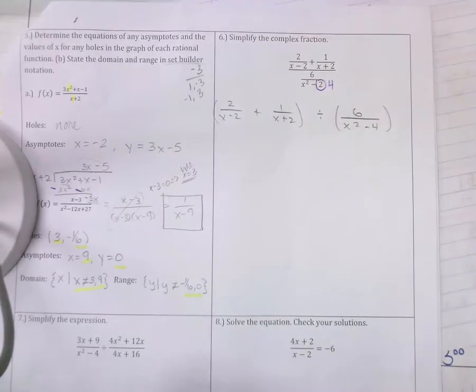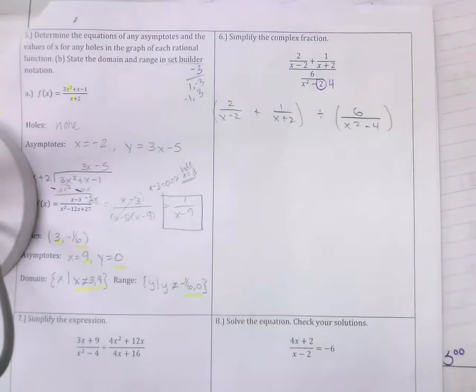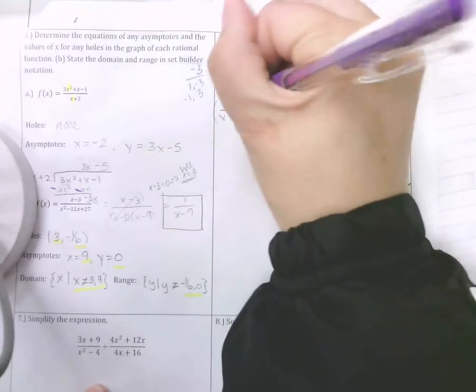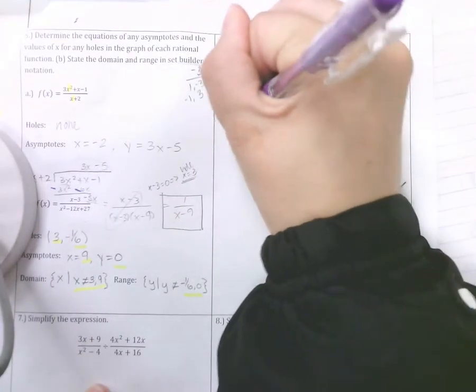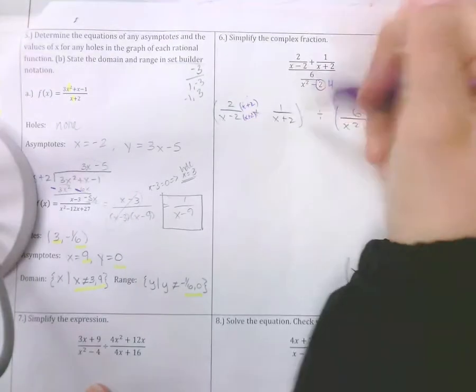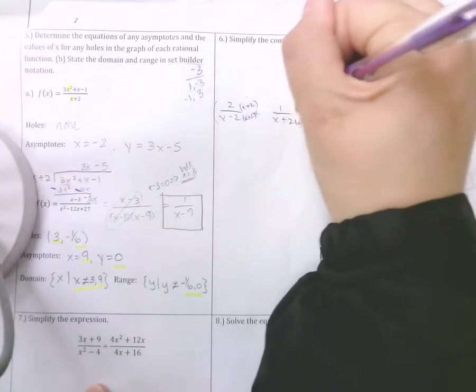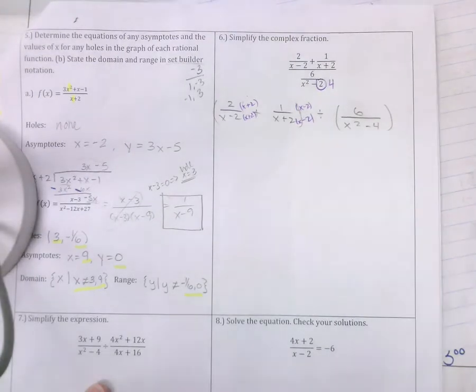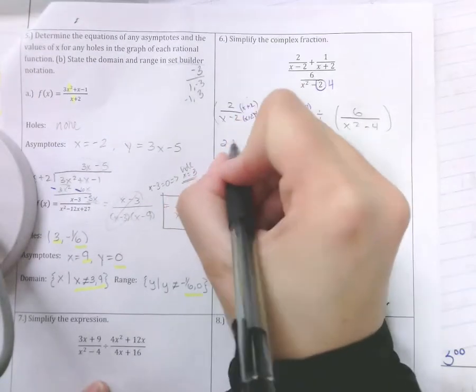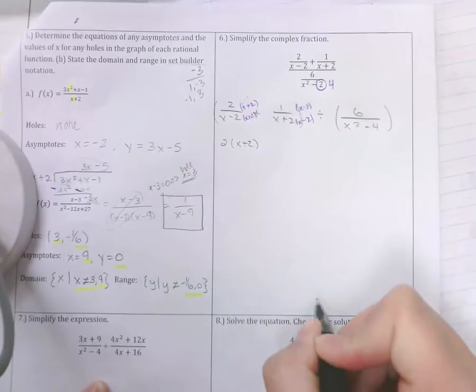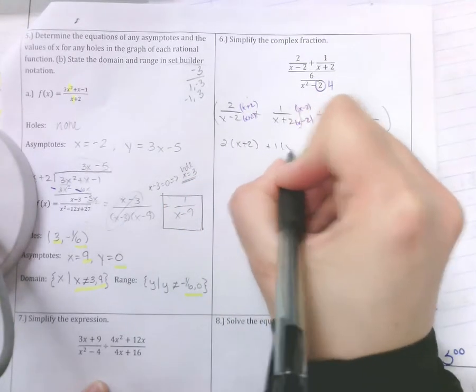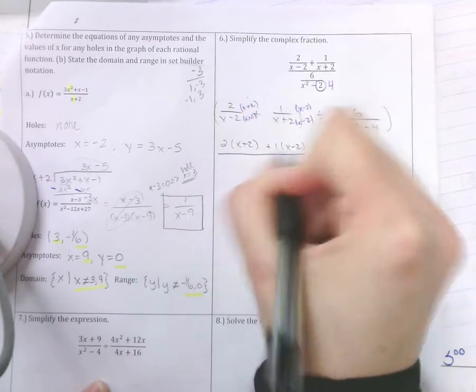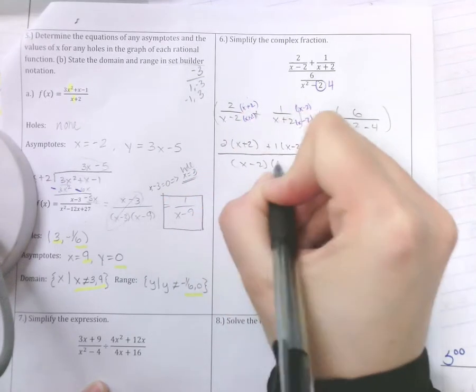Proceed. So in order to simplify the numerator, we need to find a common denominator. So I'm going to multiply this fraction by x plus 2 over x plus 2, and I'm going to multiply this fraction by x minus 2 over x minus 2, so that both fractions have an x plus 2 and an x minus 2 in their denominator. So this is 2 times x plus 2 plus 1 times x minus 2 all over our common denominator.